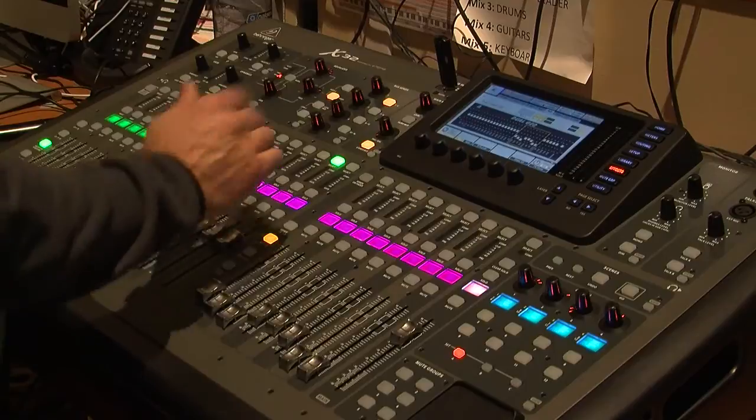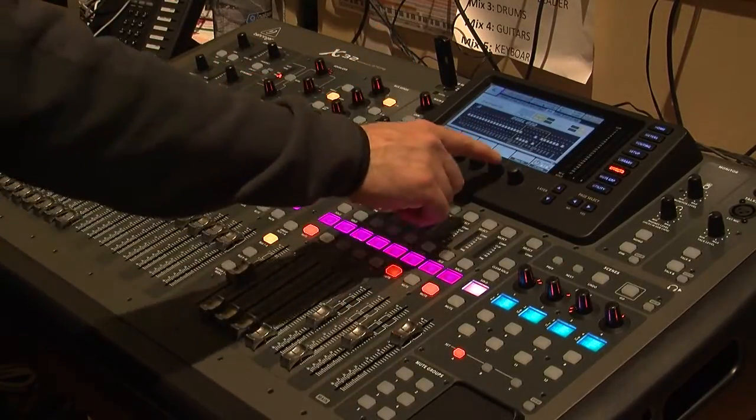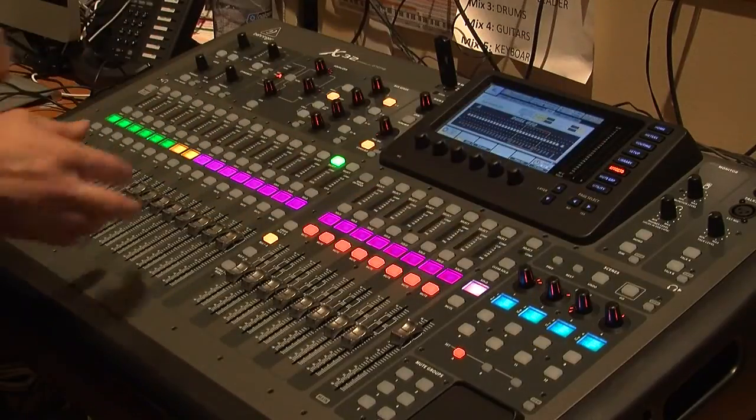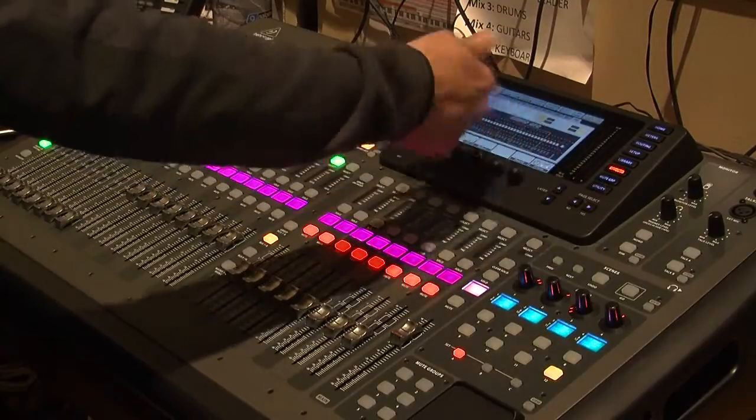If you change a bunch of stuff and you don't like it, you could go like this to clear it out, or you can hit clear all. Yes, I want to clear all. It'll flatten it all out. Okay. Same thing for the rest of the EQs.